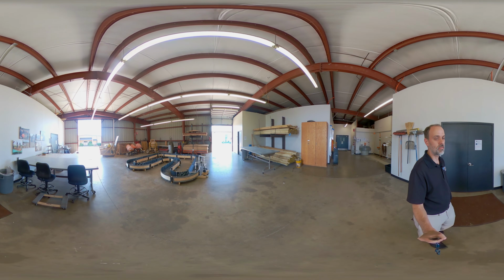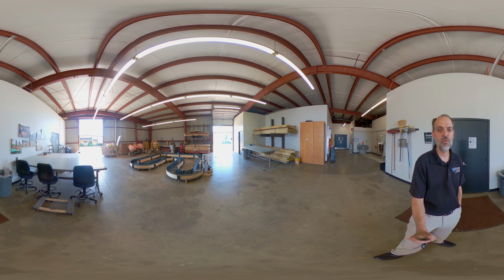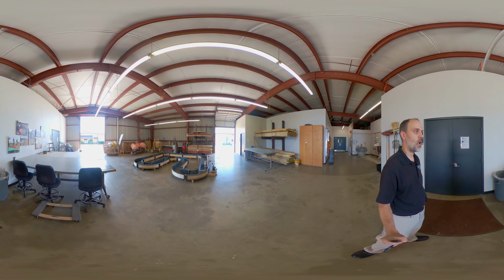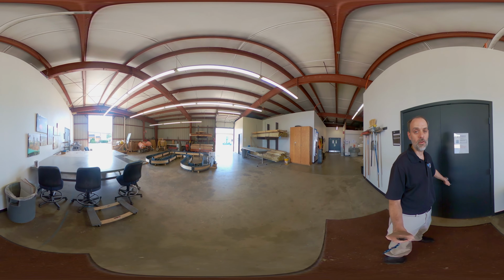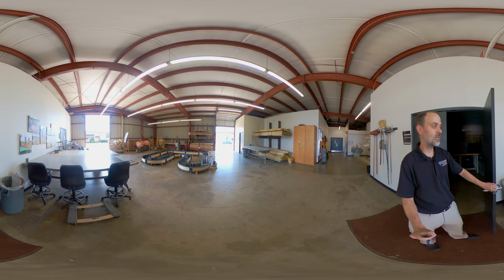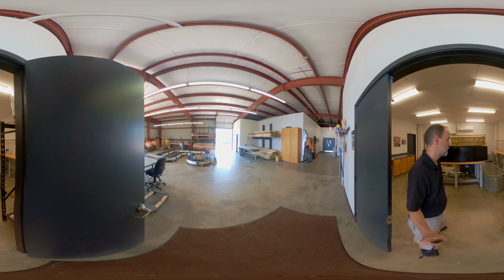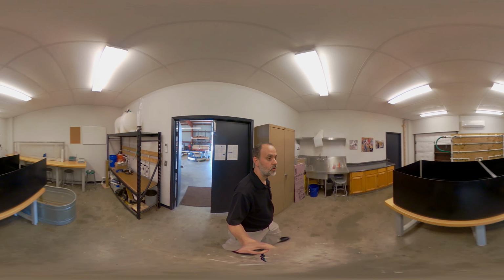We have a concrete mixers. We have just various large equipment that students may need for their projects. Another lab is going to be our water lab. This is a bit more of hydraulics, talking about how water works. So various things in this lab include our pipe loop.